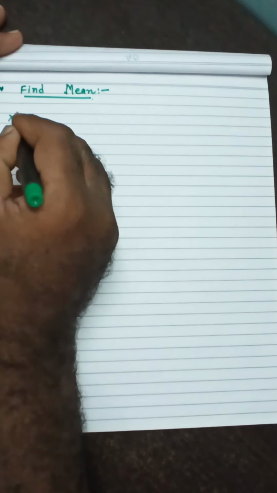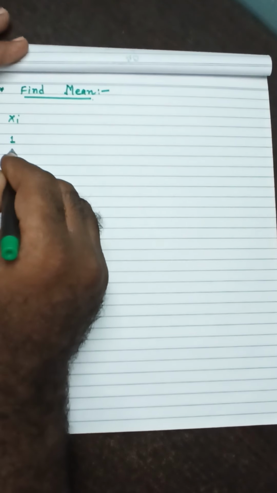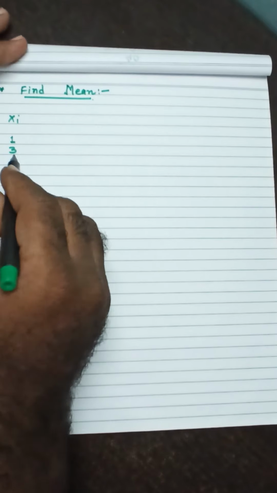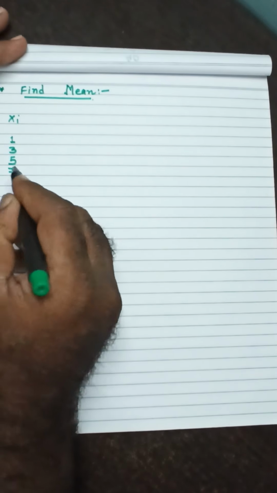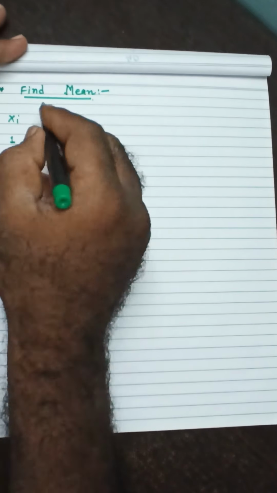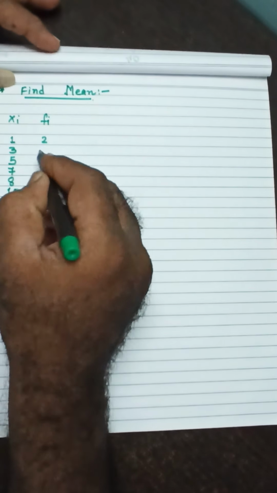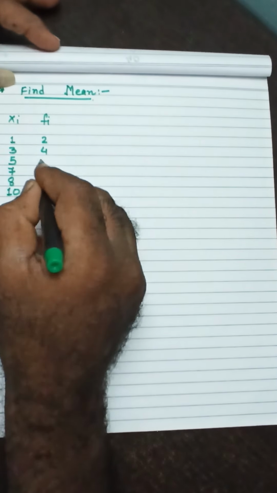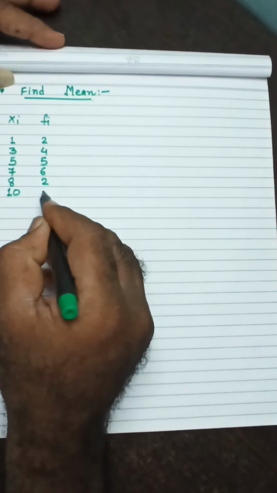Suppose xi is 1, 3, 5, 7, 8, and 10, and fi is 2, 4, 5, 6, 2, and 1.